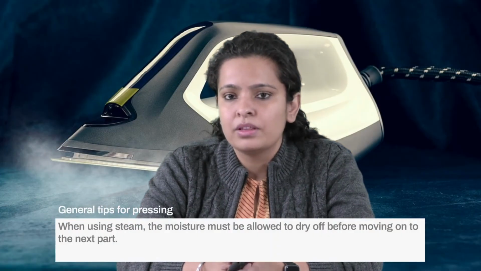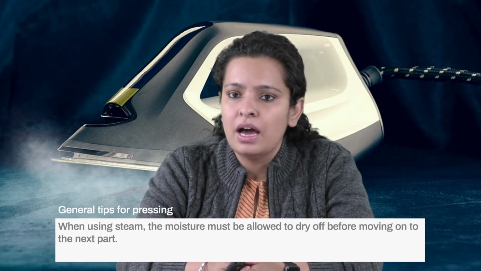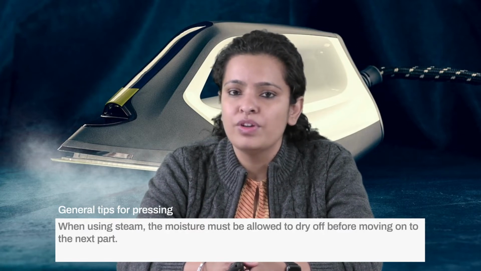Another step to keep in mind is that when you are using steam, the moisture must be allowed to dry off before moving on to the next part. If we are using a steam iron or steam pressing method, the moisture must be allowed to dry off before moving to the next part of the garment.